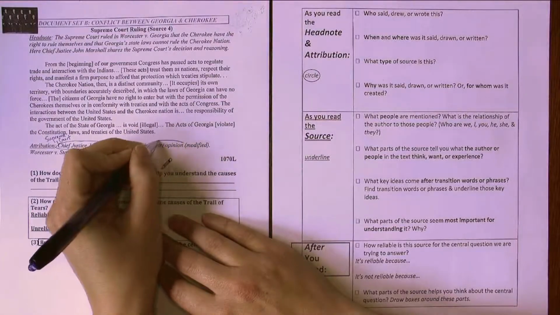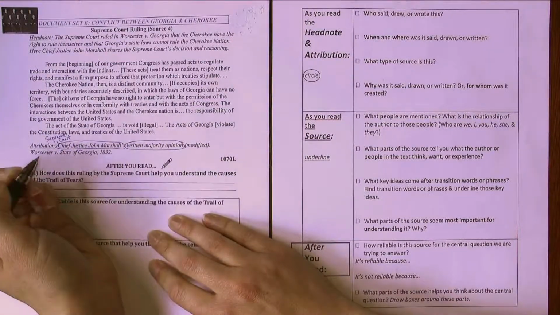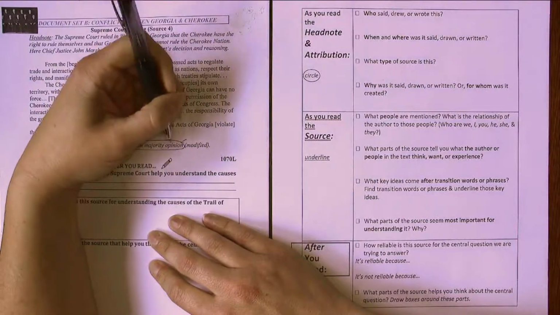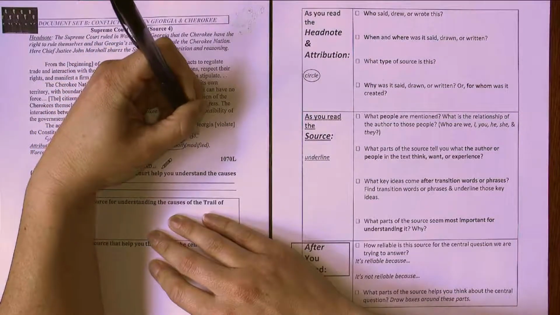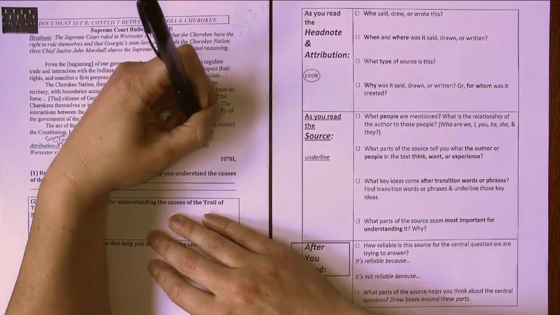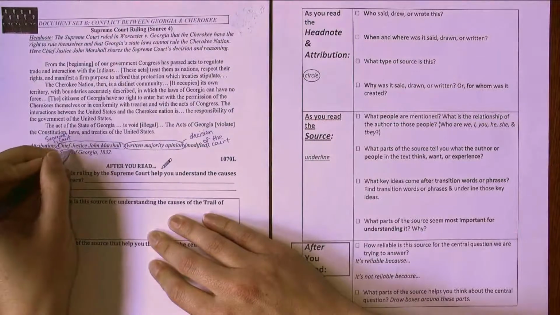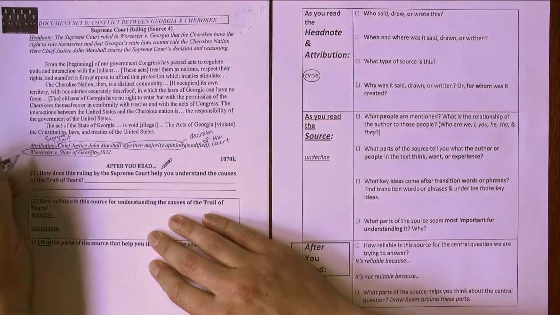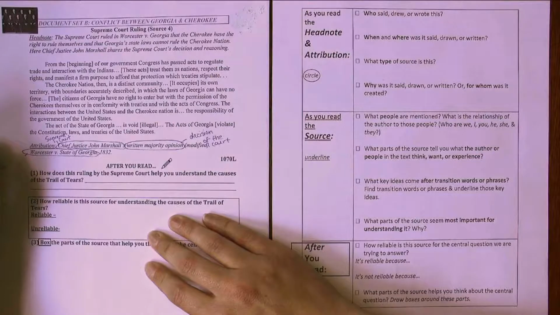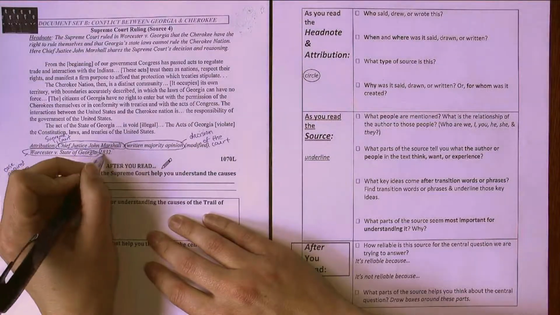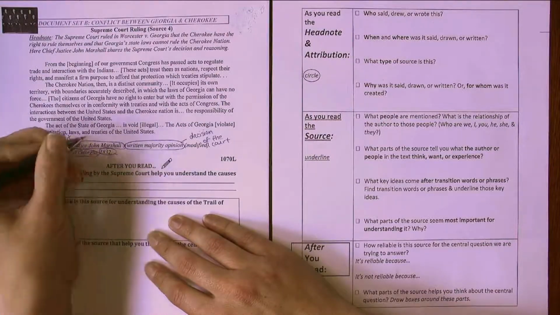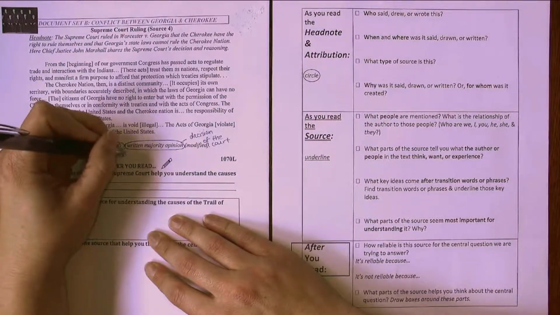I'm going to circle written majority opinion as the type of text, and I'm going to make a note to myself that an opinion in this case is the decision of the court. I'm going to circle Worcester versus the State of Georgia for why it was written, because I know there's a court case against Georgia. And lastly, I'm going to circle 1832, and I'm going to make a note to myself from my timeline that this is before the Trail of Tears.